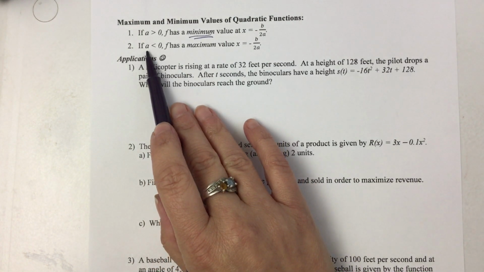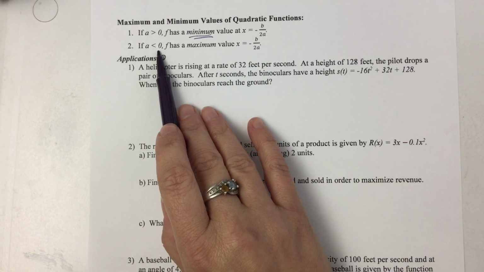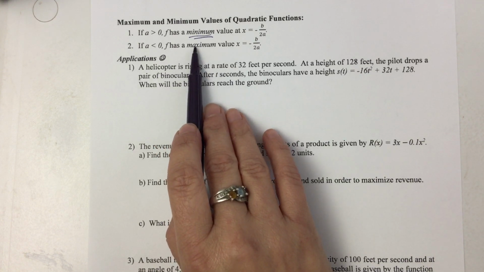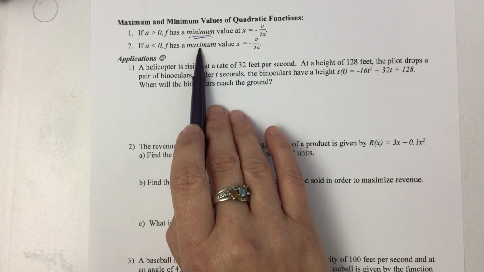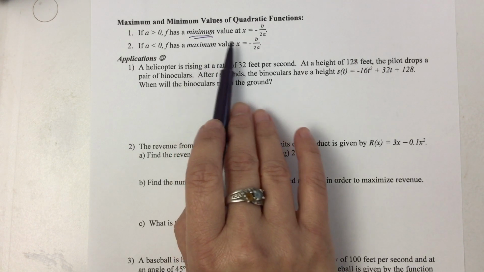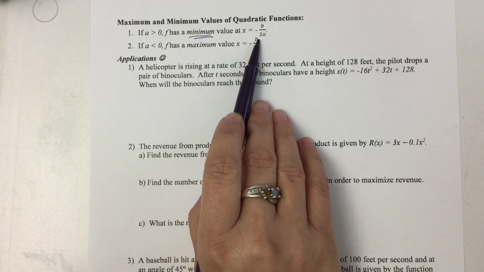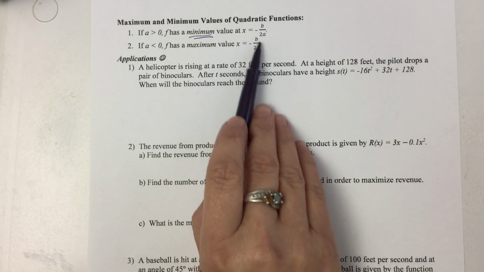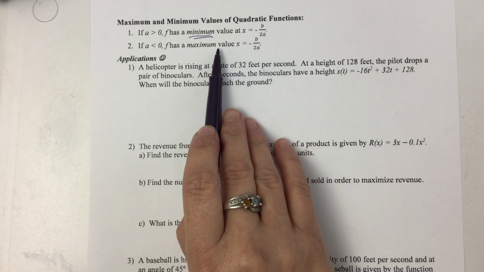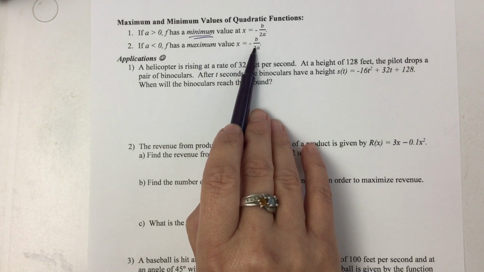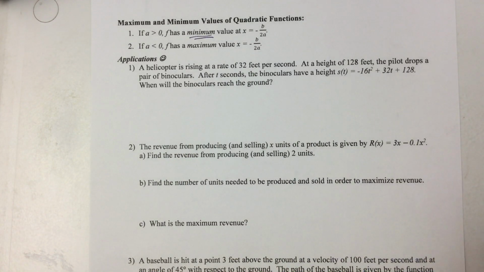Now, if your a value is less than 0, meaning that's negative, it opens downwards. So your vertex is a maximum value. That maximum value can be found using x equals the opposite of b over 2 times a. That's the x value. Now, if you want to find the maximum height, the maximum value, you need to fill x into the original function, okay?